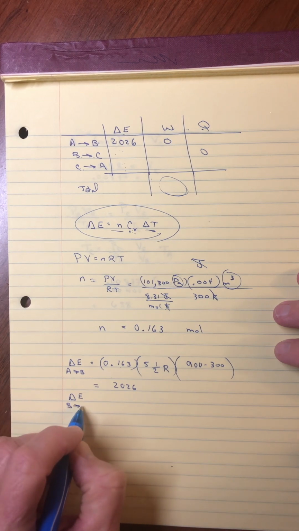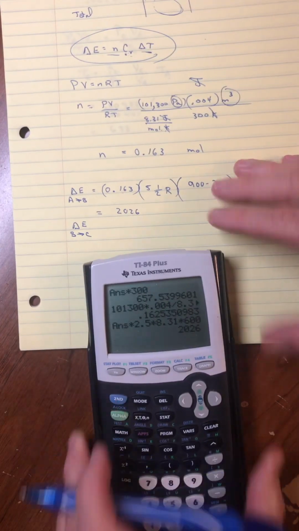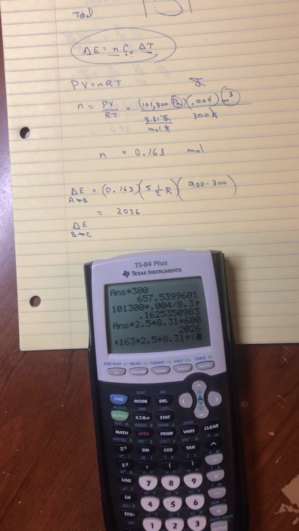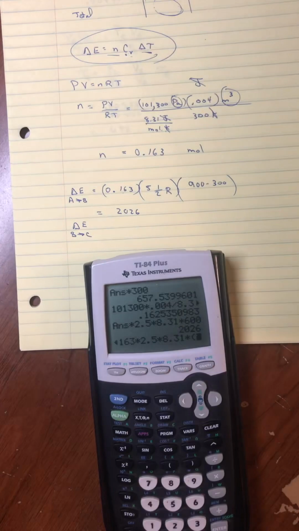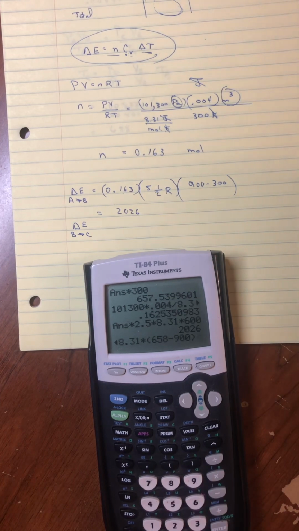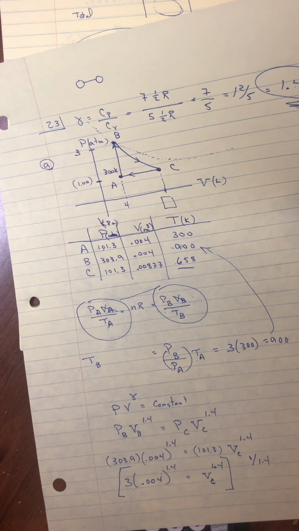The B to the C would be the same calculation, where I'd put in the number of moles, 0.163. I would put in my 2.5 R, and then I'd put in my change in temperature. And in this case, the temperature at C is 658, and at B was 900. So there's my temperature difference.